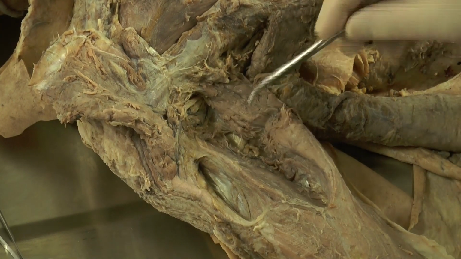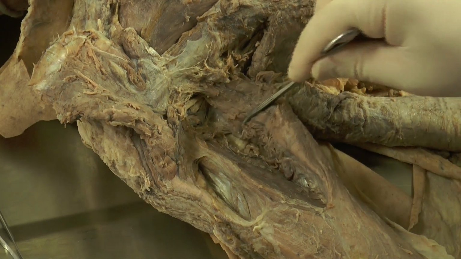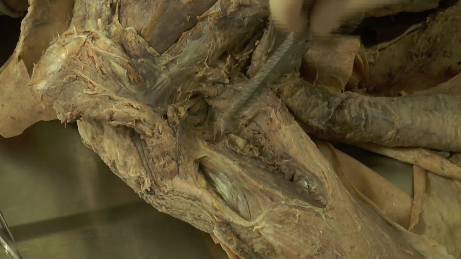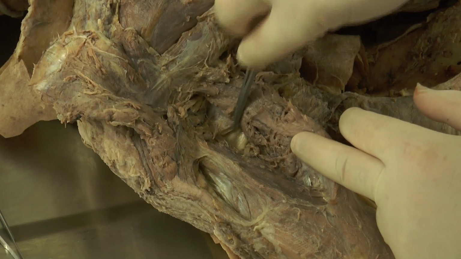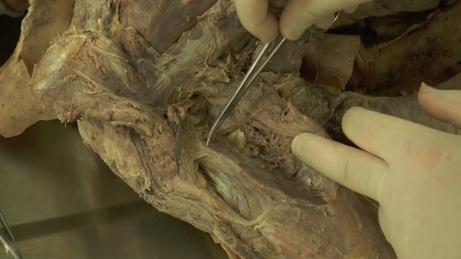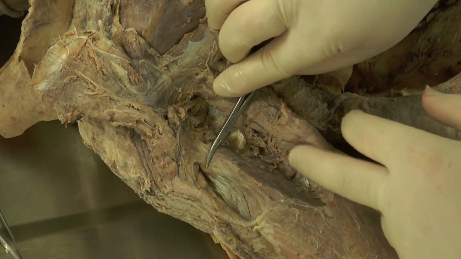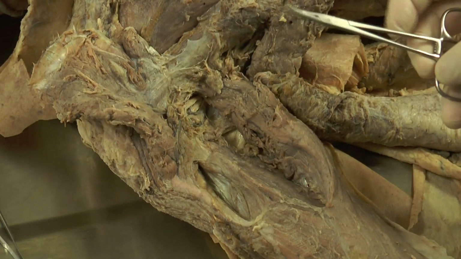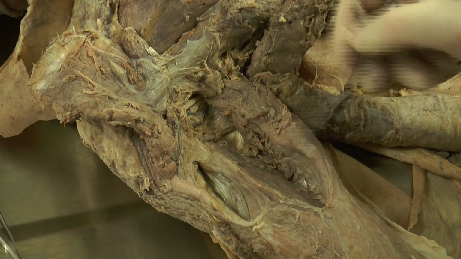This lowest triangular space, the boundaries would be the long head, lateral head, and teres major. So basically, this is teres major. You can see the tendon, this white sheath. This is the tendon of teres major. So it goes like this in the upper border. And then we have the long head.